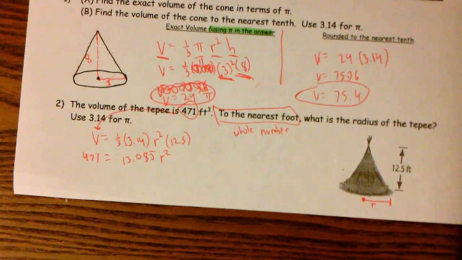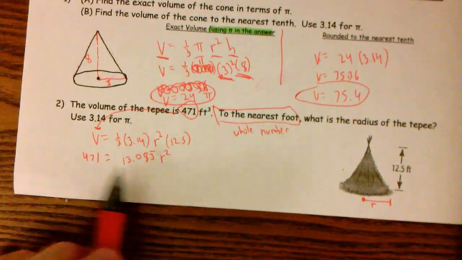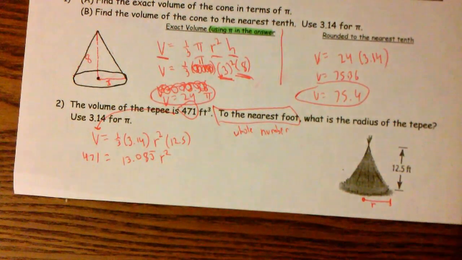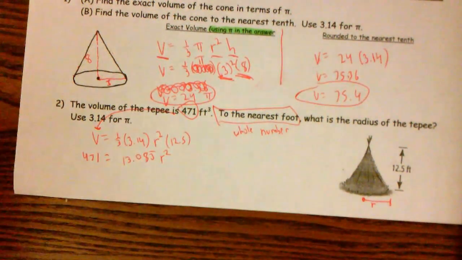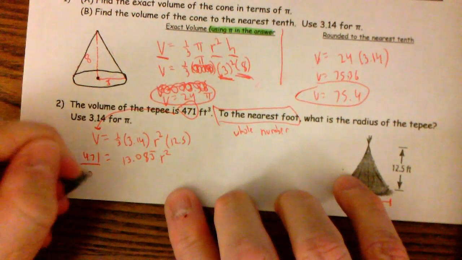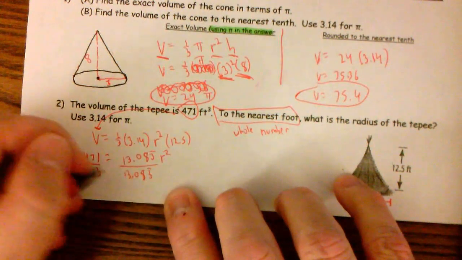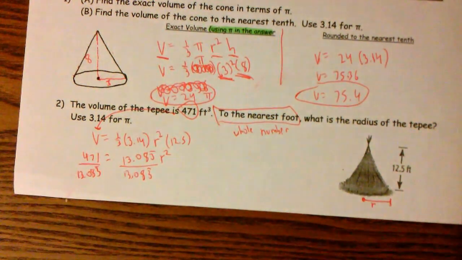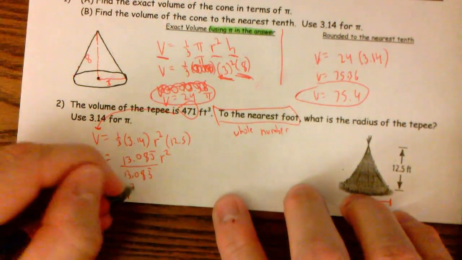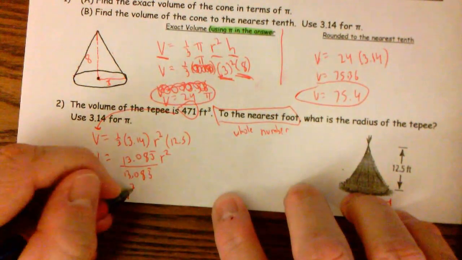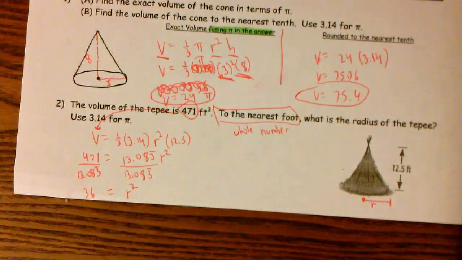So the next thing I would want to do is divide 471 by the decimal I got on my calculator. I'll show you what I'm doing here. I'm dividing both sides by the 13.083 repeating. So 471 divided by that gives me exactly 36. I get r squared equals 36, because I did not round off the decimal when I divided it.